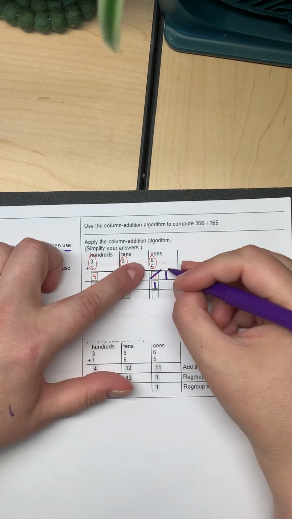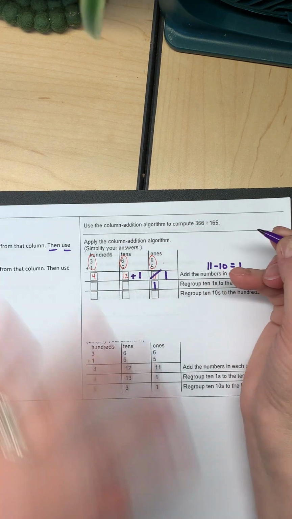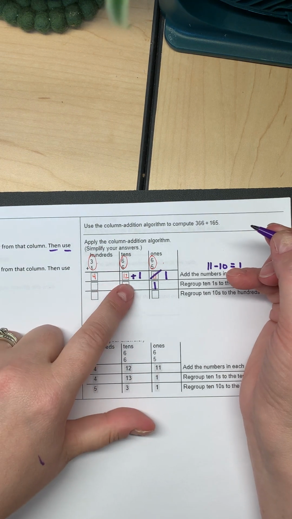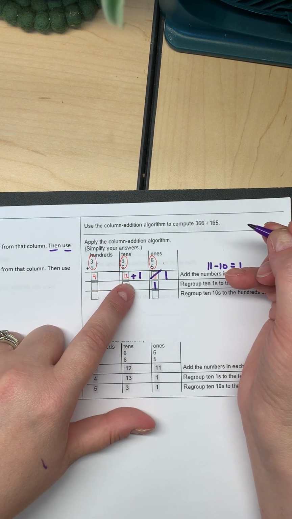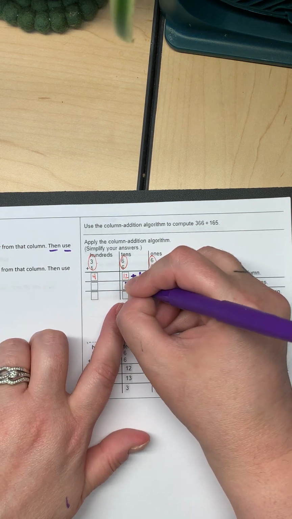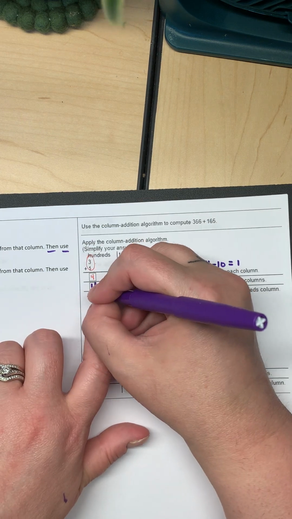So because we took 10 away from this ones, we're going to add a ten over here. And when we do that, 12 plus 1 is 13. Okay? And then we'll just rewrite that 4.